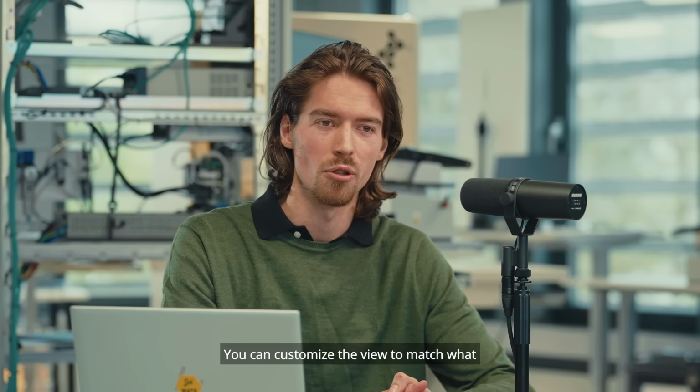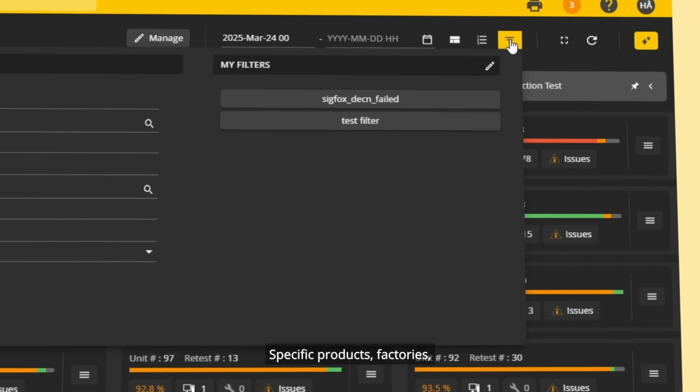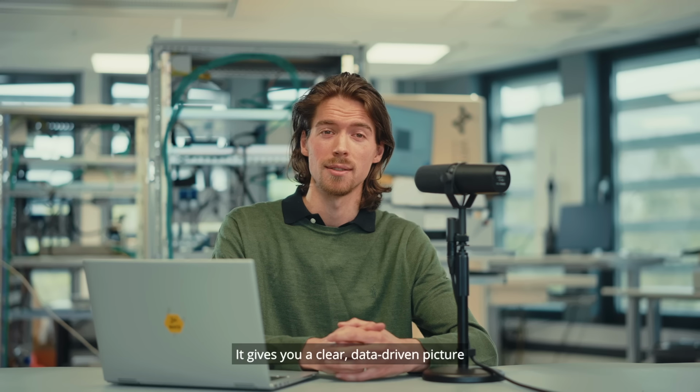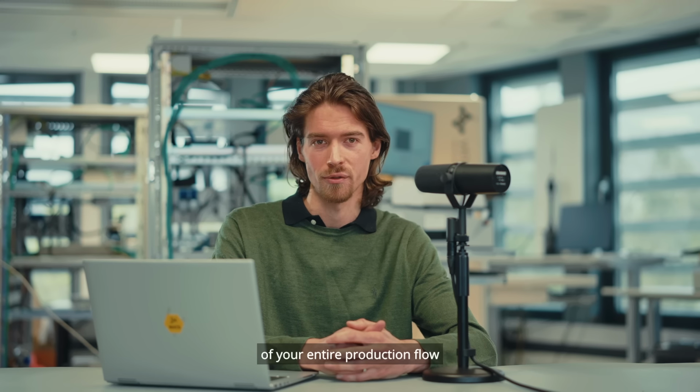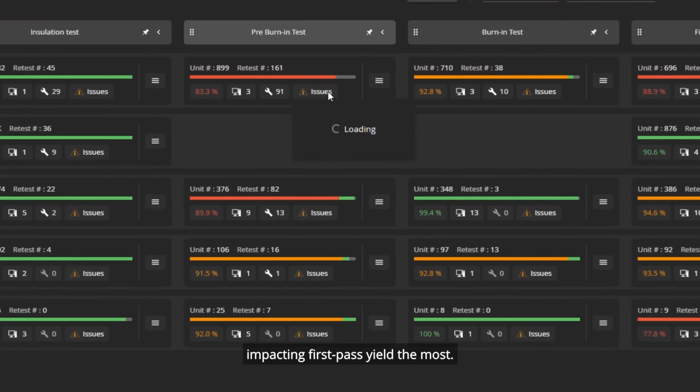You can customize the view to match what is important to you. Specific products, factories, or test operations, whatever helps you get clarity. It gives you a clear, data-driven picture of your entire production flow and helps you focus on the issues that are impacting first pass yield the most.